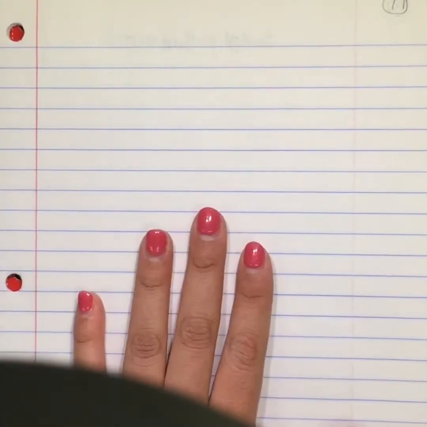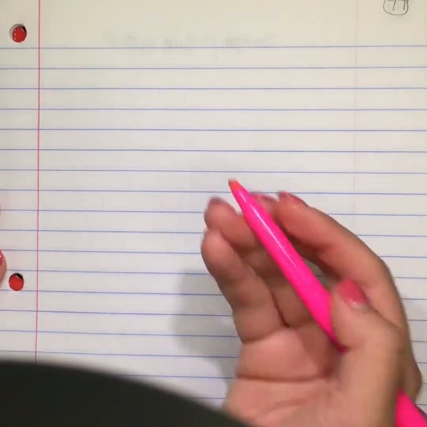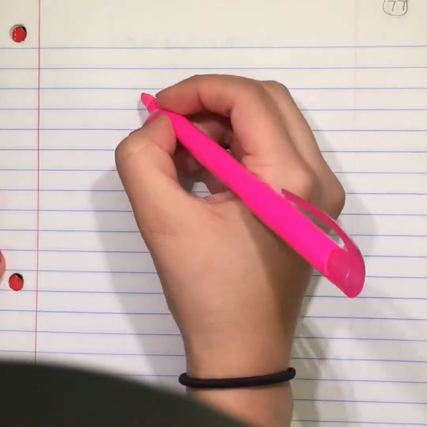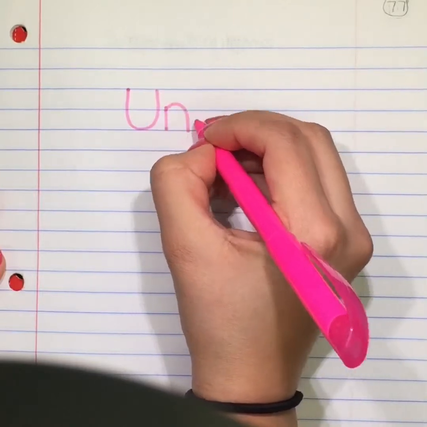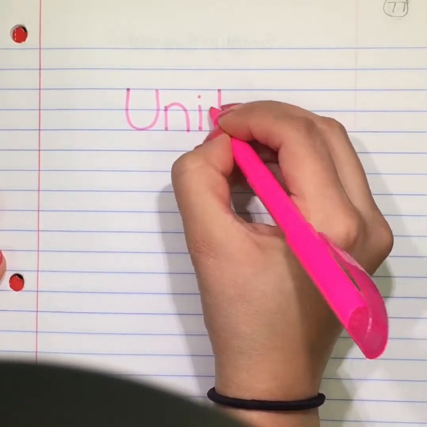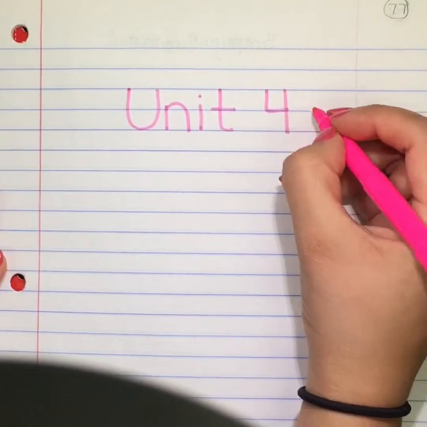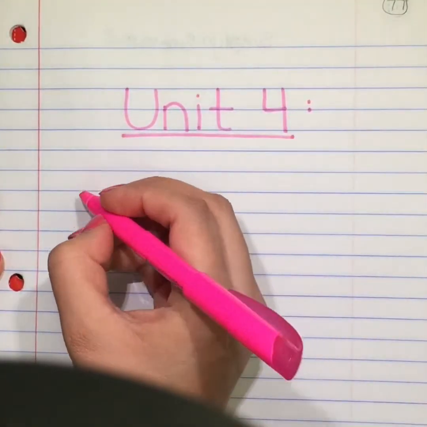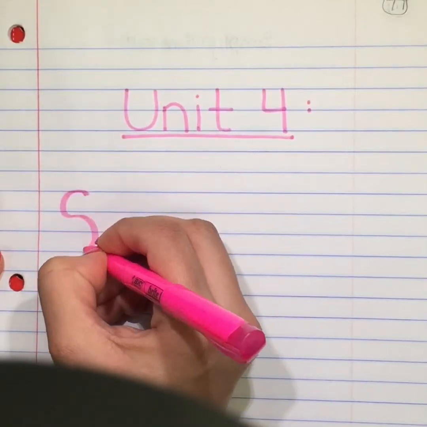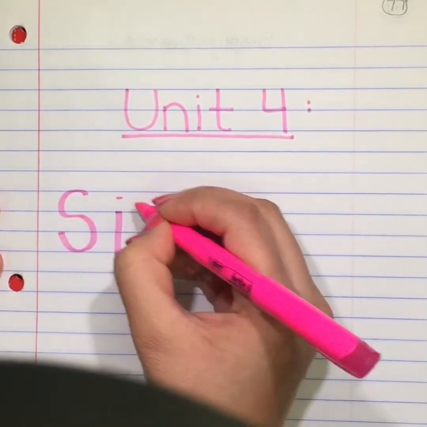Okay, and the first page, page 77, I actually didn't write the title on top of this one because this is just going to be our unit cover page like we always do. So go ahead and take out your highlighter. And at the top, I'm going to write Unit 4. And nice and large, Simply Similar.